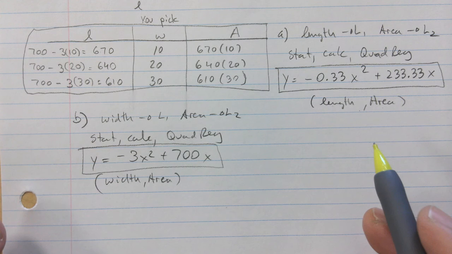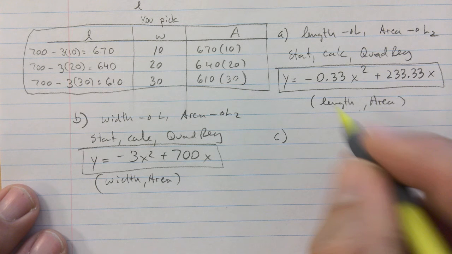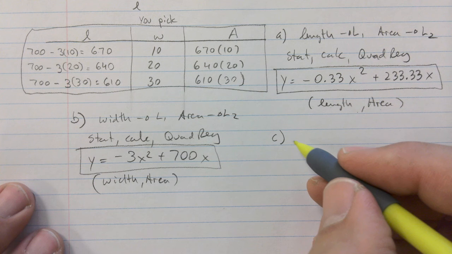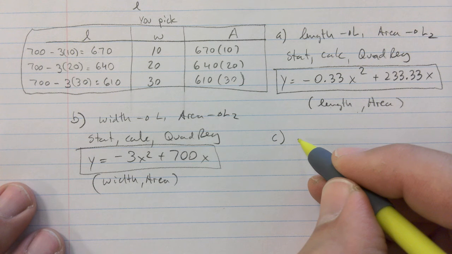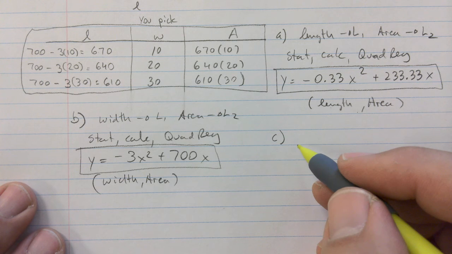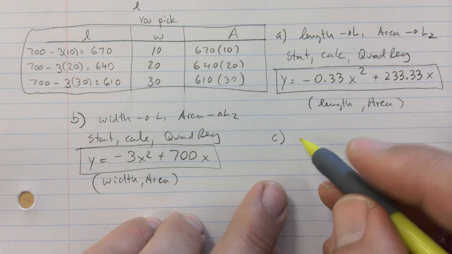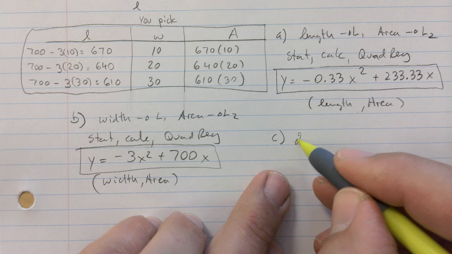C, it's going to be a little bit of a mishmash here, okay? Sorry about that. Watch what C is saying. Dimensions that would result in maximum area being enclosed. So because of that maximum area, we're going to have to find our vertex.